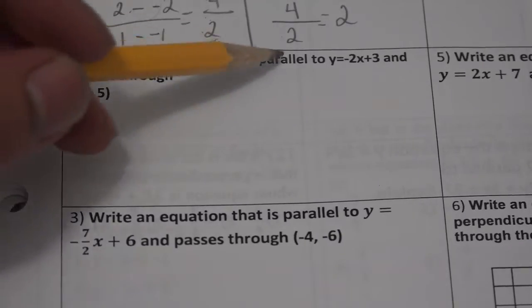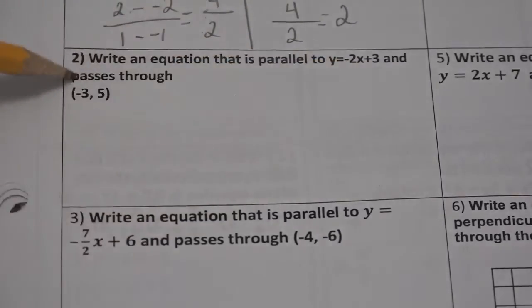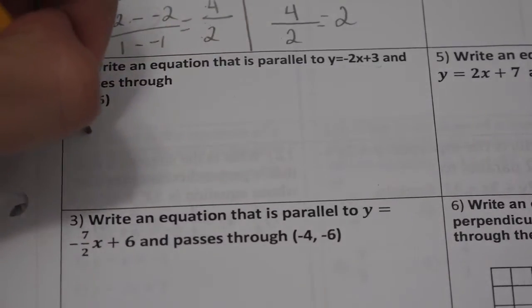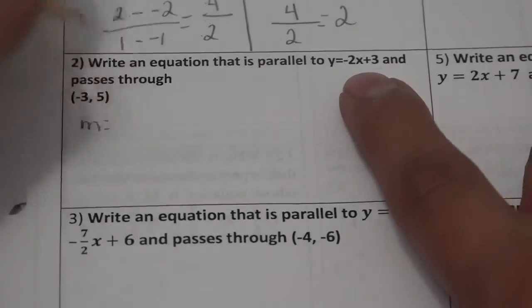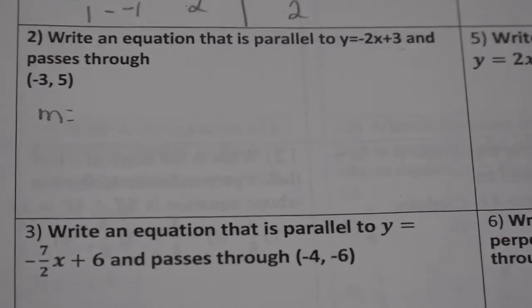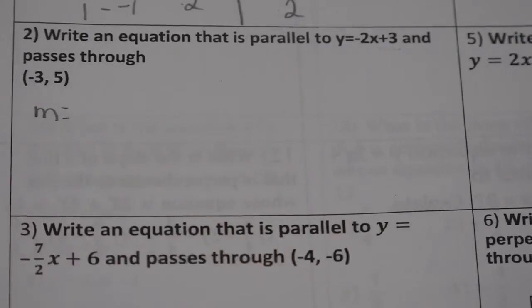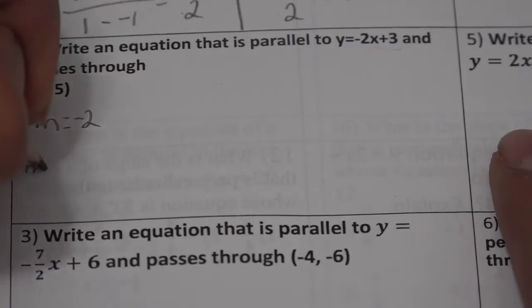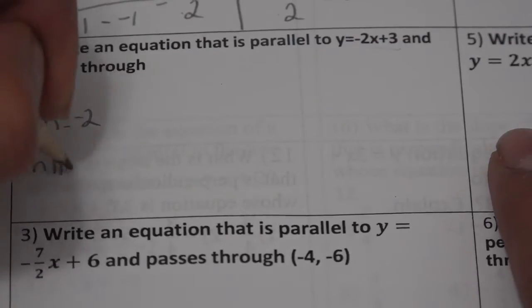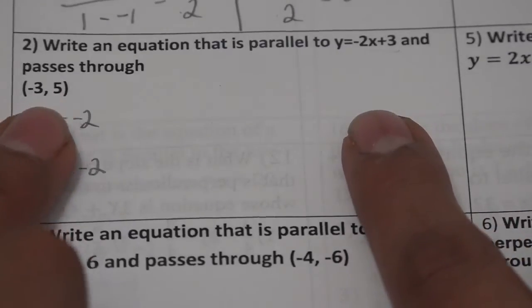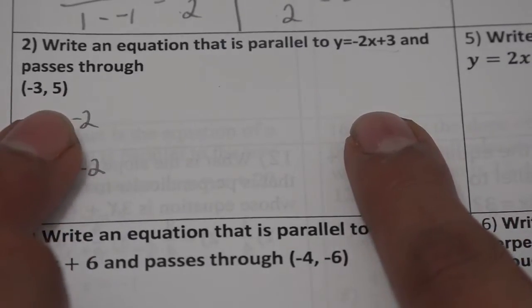Write an equation that is parallel to this equation and that passes through this point. Sure. The slope is negative, let me see, is it negative? I need to zoom in a little more. Okay, the slope is negative 2. The slope of a line parallel to it has to be negative 2 because they have the same slope. Now look at this point, negative 3, 5. This is not the y-intercept, so I cannot just write the equation.